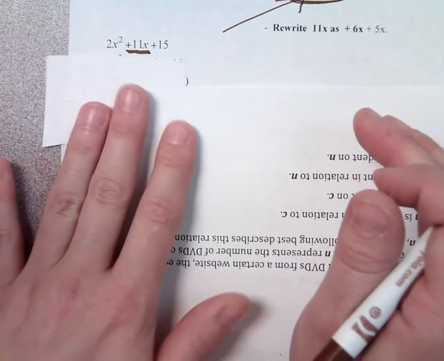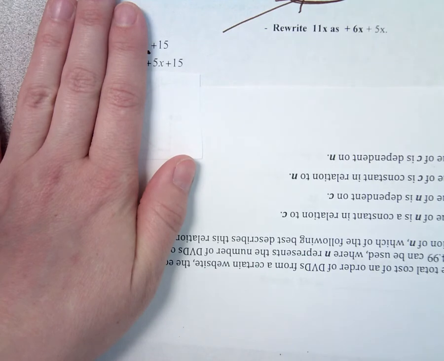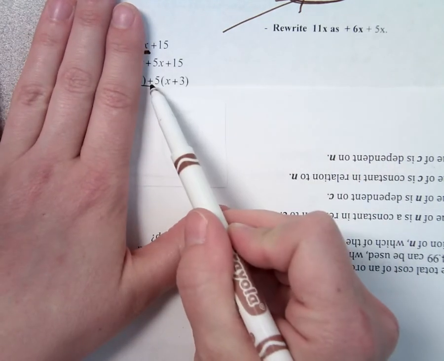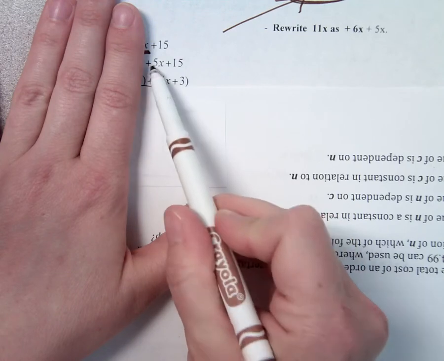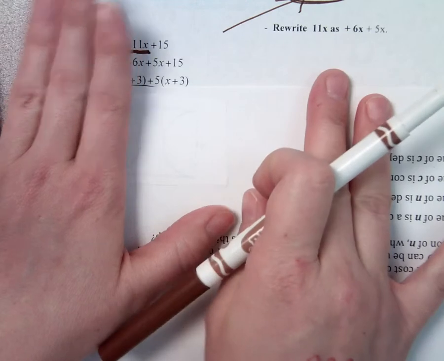Then I would look at the back two things and I'd ask myself, what's my GCF out of those guys? So that's why you see a 5 pulled out right there. And then you'd ask yourself, 5 times what makes that 5x, and 5 times what makes that 15. That's where the x plus 3 came from.